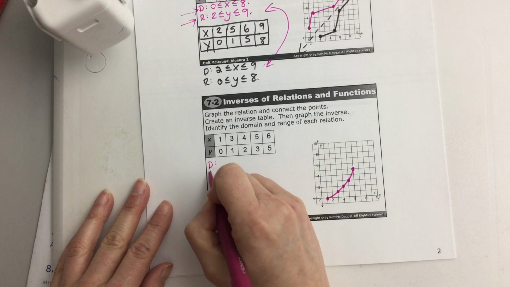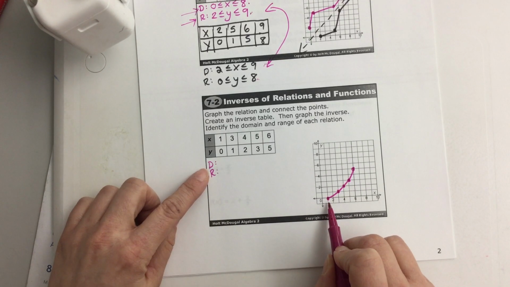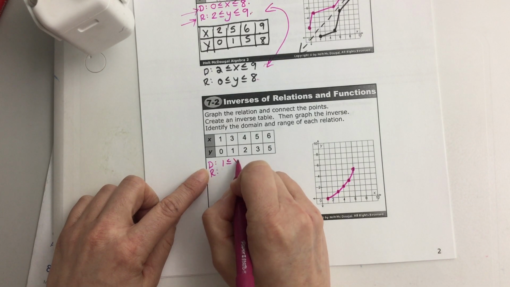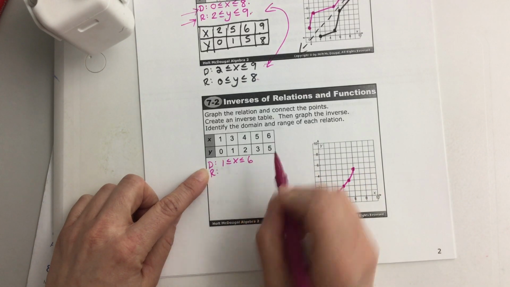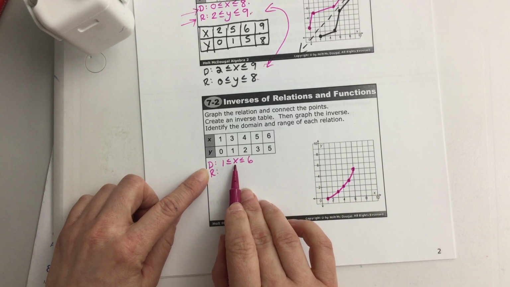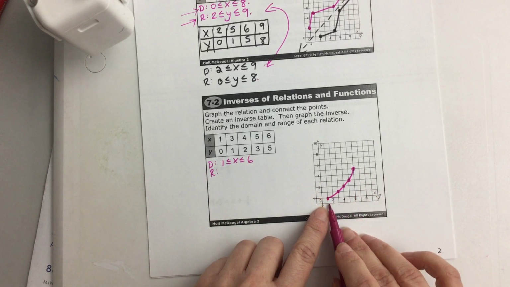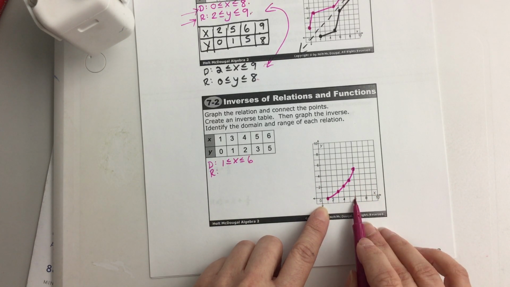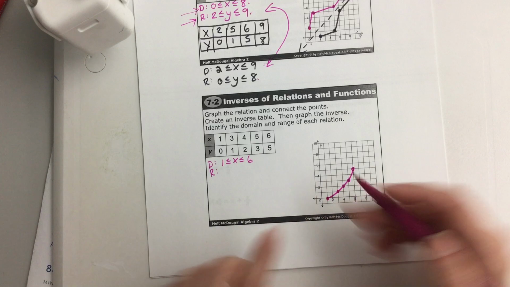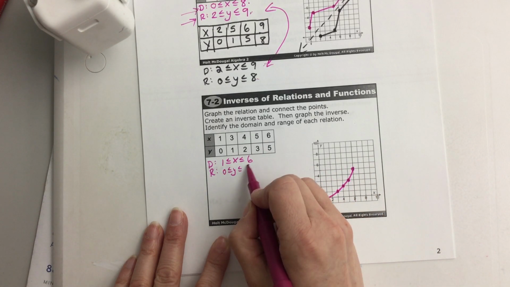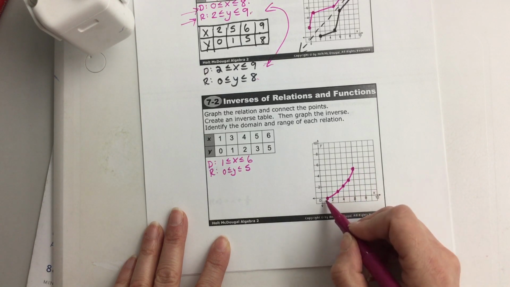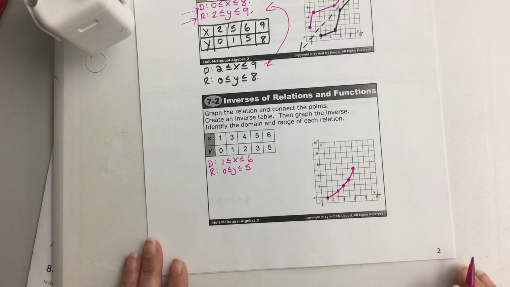Okay, so let's look at the domain and the range. The domain, the smallest x value is 1. Domain is the variable x. The furthest that I go to the right is 6. So your domain includes all of the x values from 1 all the way up and through 6. Now your range, the smallest y value is 0. The largest y value is 5. So your y values are anything in between and including 0 and 5.